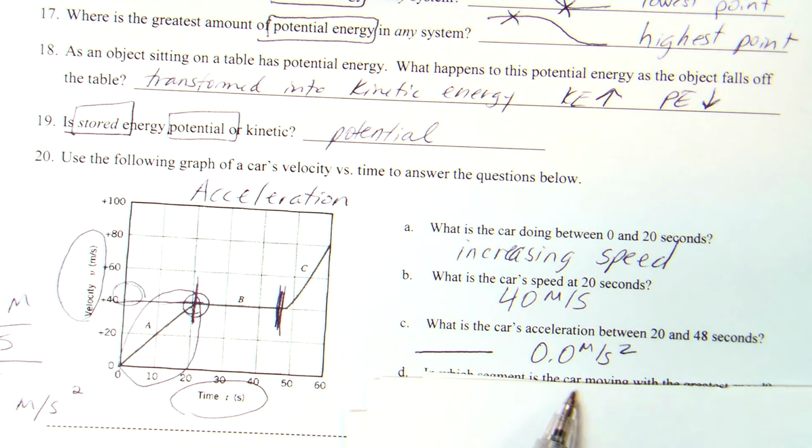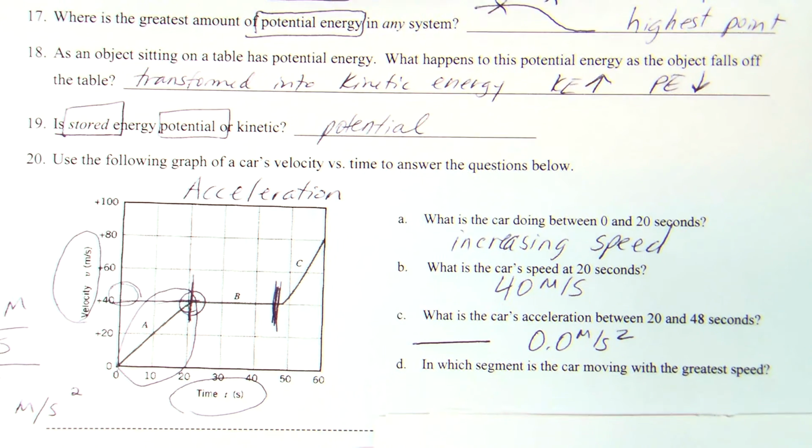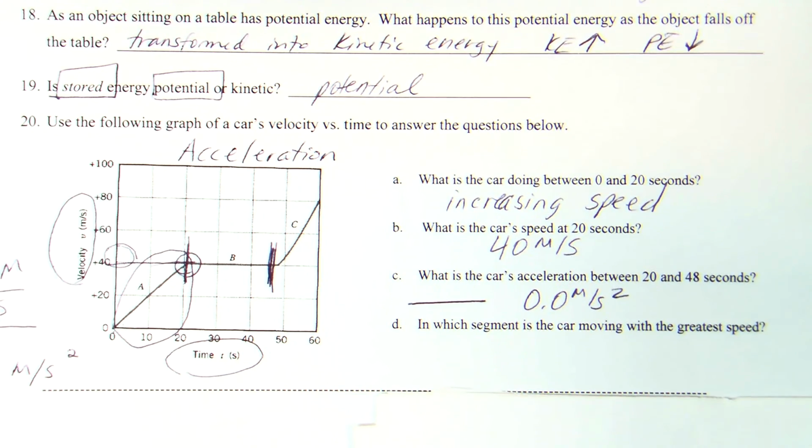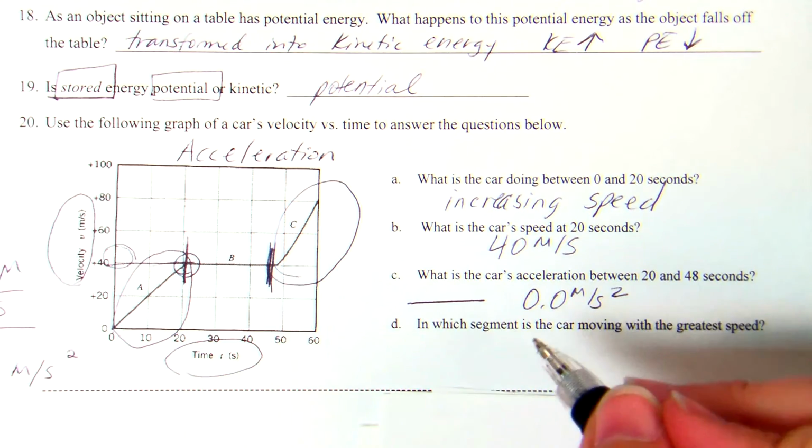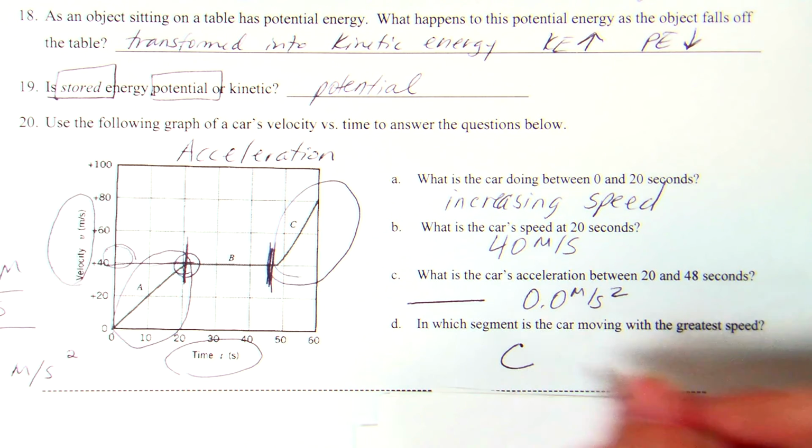That does not mean it's not moving. It does not say 0.0 meters per second. It says 0.0 meters per second squared. That means it's not accelerating. In which segment is the car moving with the greatest speed? Well, you already know. You look at the one with the greatest angle, the steepest angle, C.